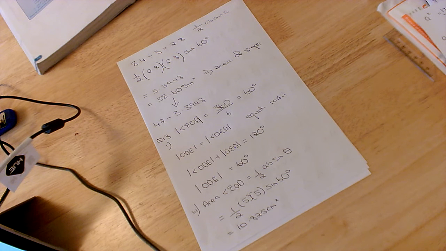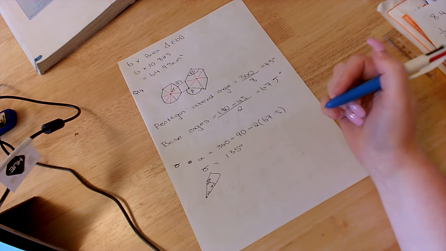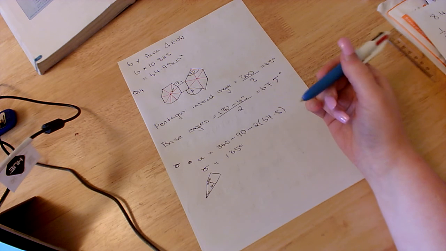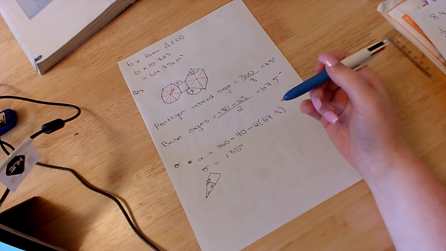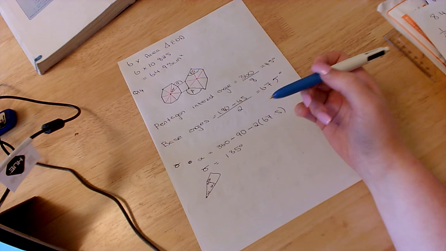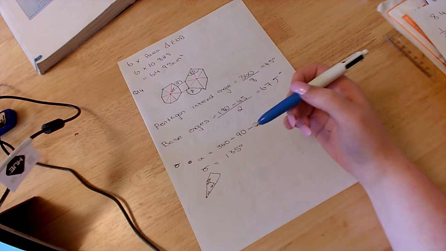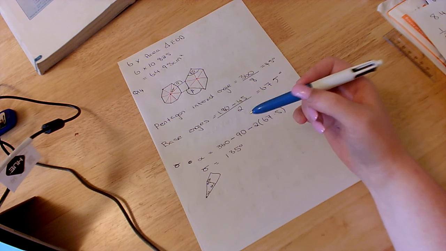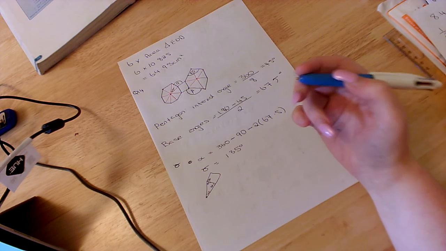10.825 centimeters squared. So that's the area of one particular triangle, but I have 6 different triangles in my shape. So I say 6 times my area, so I go 6 by 10.825, and I get the area of that full hexagon is 64.95 centimeters squared.